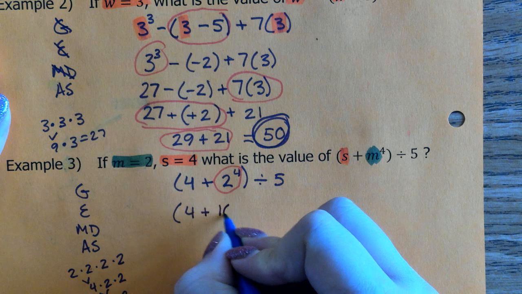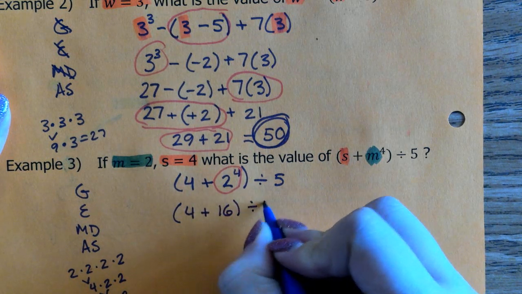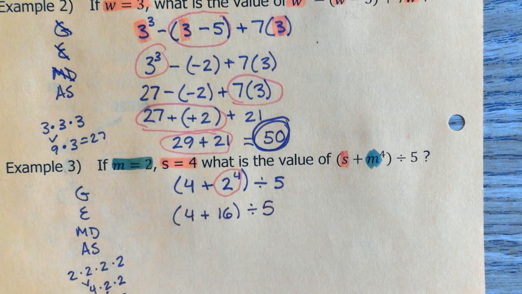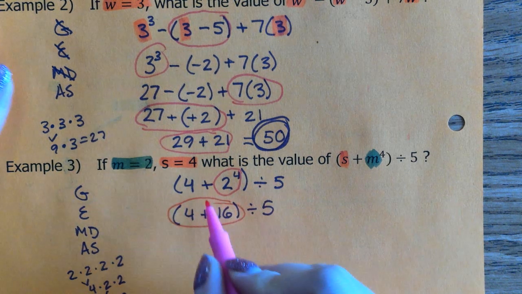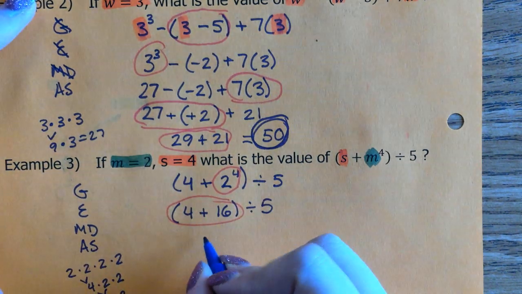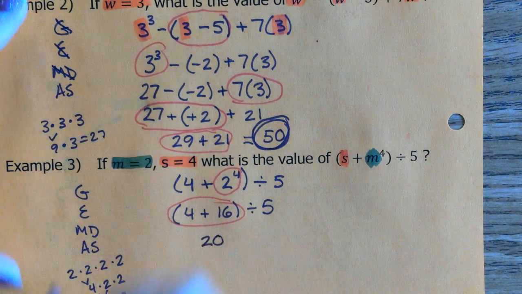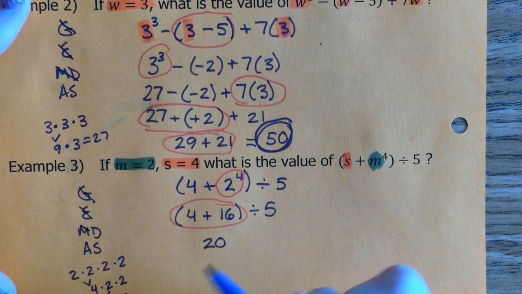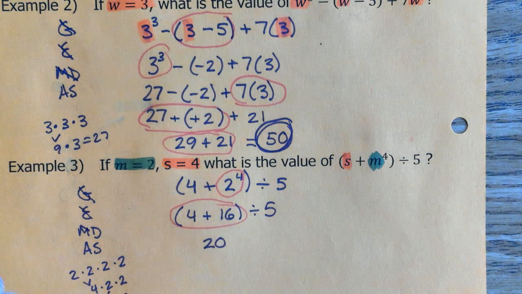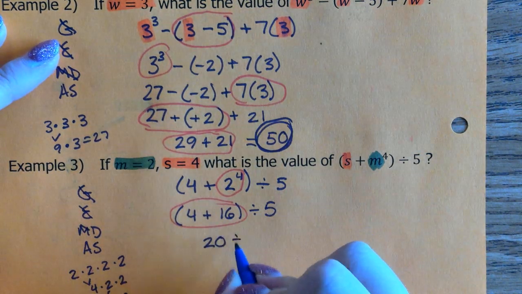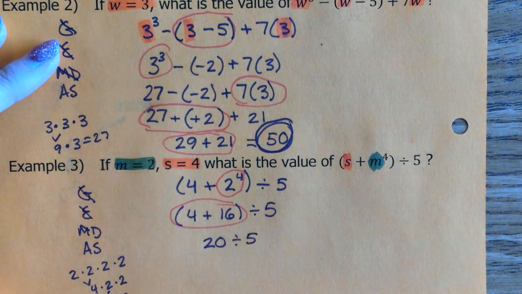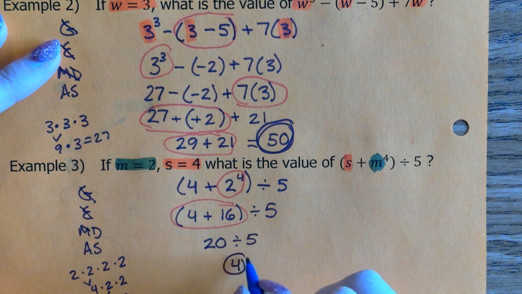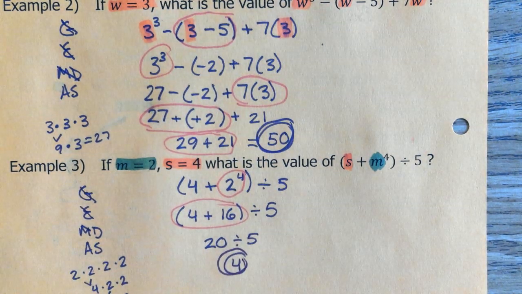So that's 16. So everything else comes down. 4 plus 16 divided by 5. Now I can do what else is in the group, this addition. 4 plus 16 is 20. Finish the group. No more exponents. Now I've got to multiply and divide. So 20, the negative, that's my 5, and 20 divided by 5 is 4. There it is.